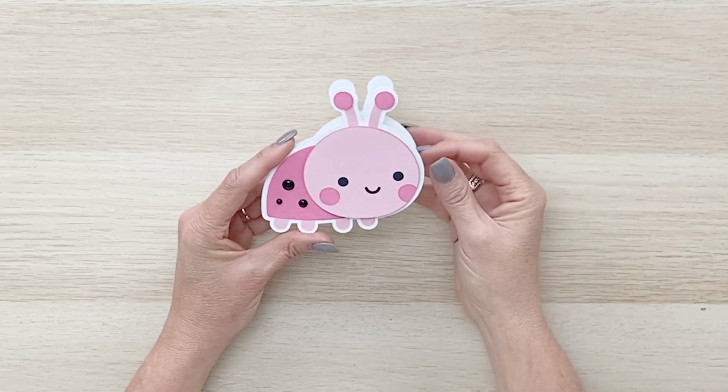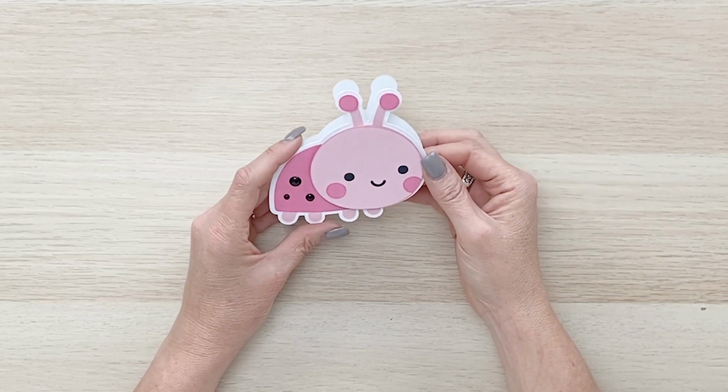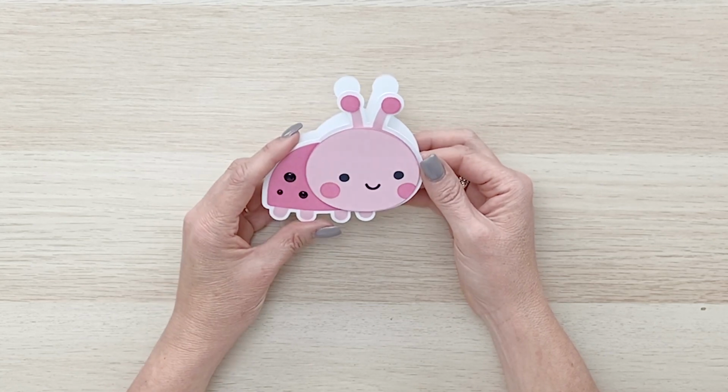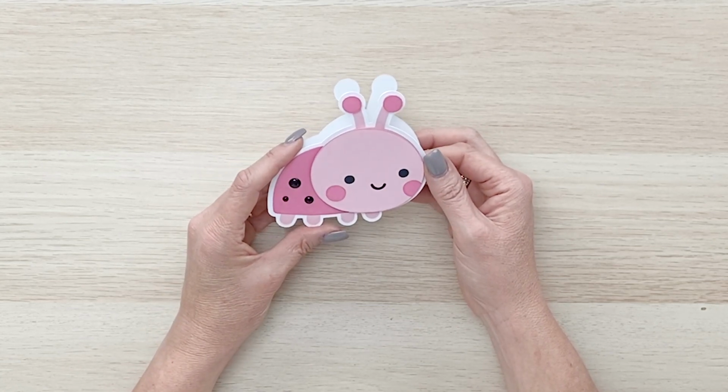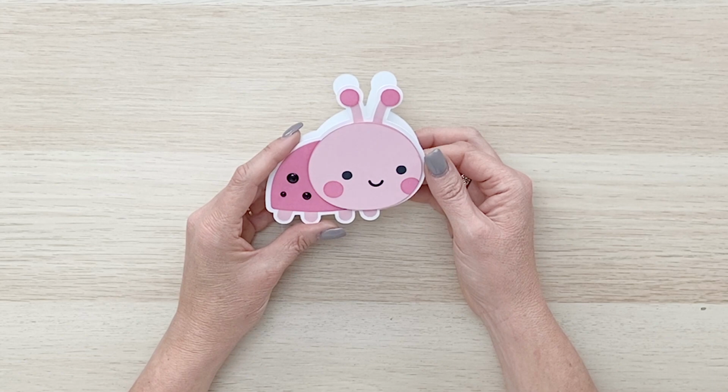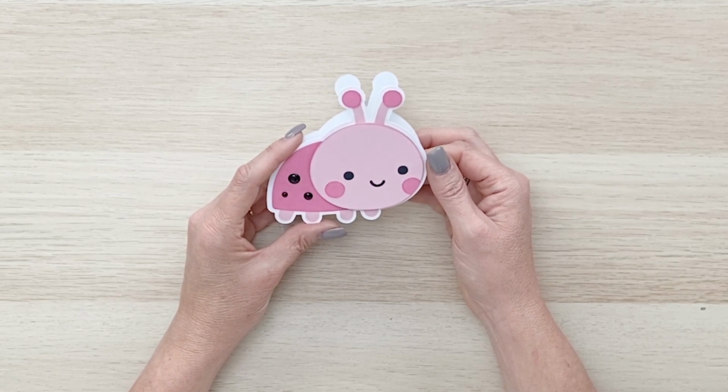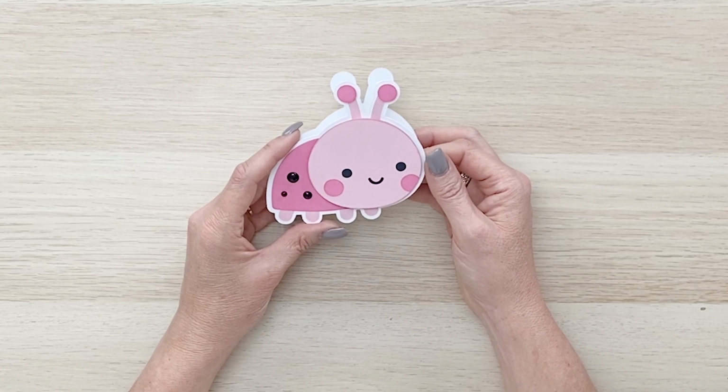We're using this darling little ladybug. I'm going to show you how to put it together as well at the end of the video. First of all, though, we're going to go into the software and I'm going to show you exactly how to locate it and bring it into the software, and then we'll come back and assemble it here at the table.